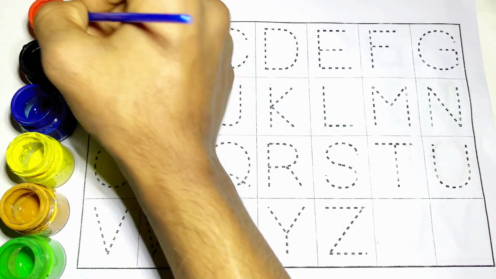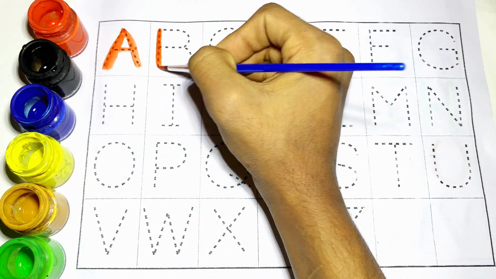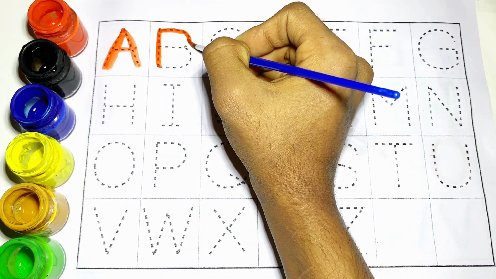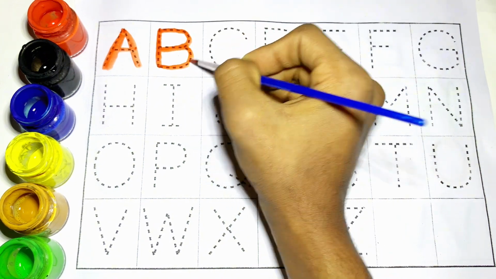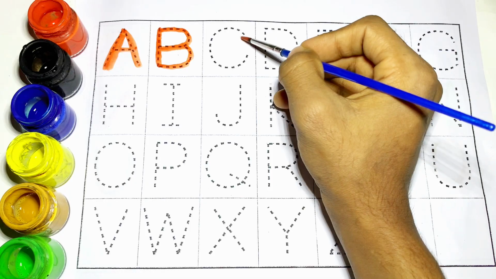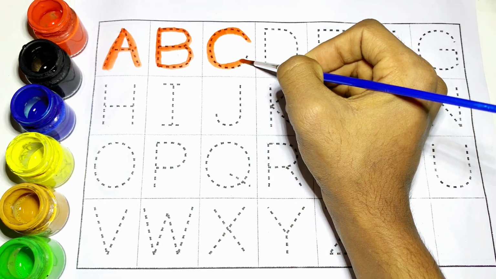Kids, again use red color and draw B. B is for ball. B is for bat. Kids, again use red color and draw C. C is for cat. C is for car.